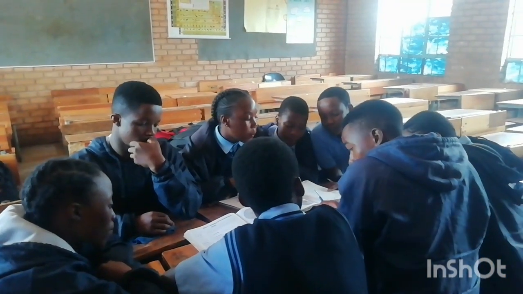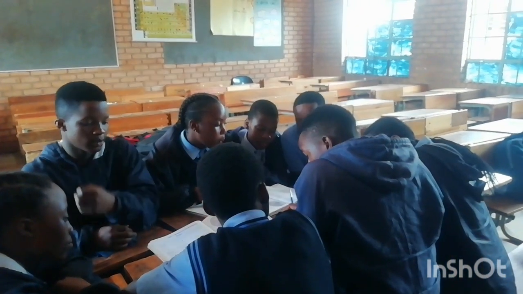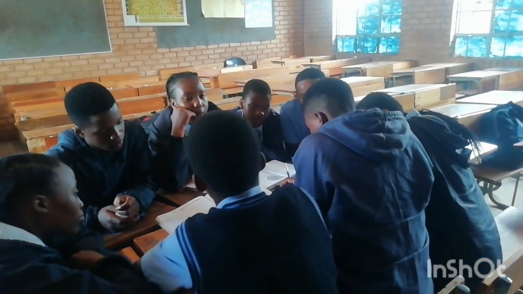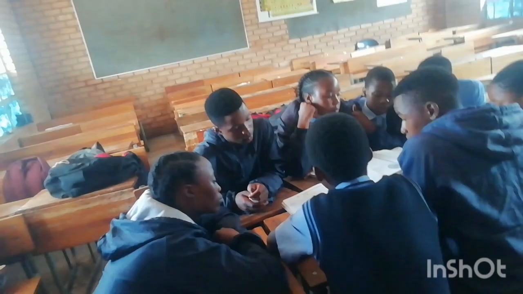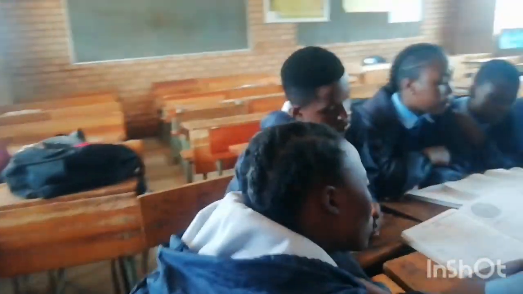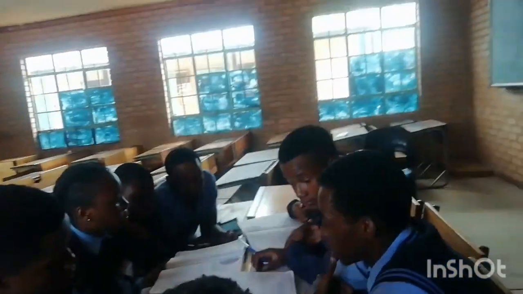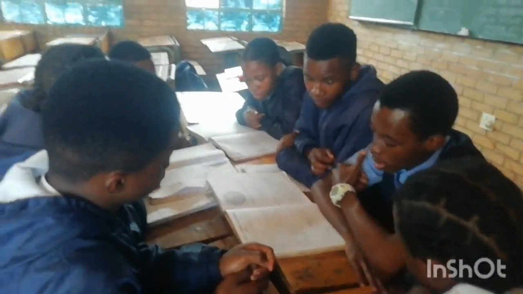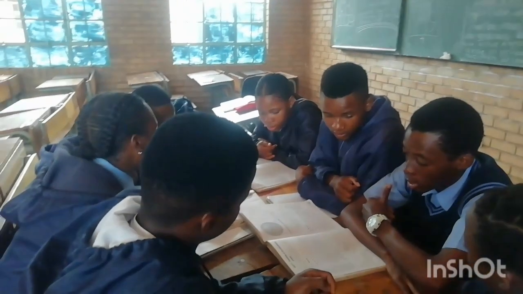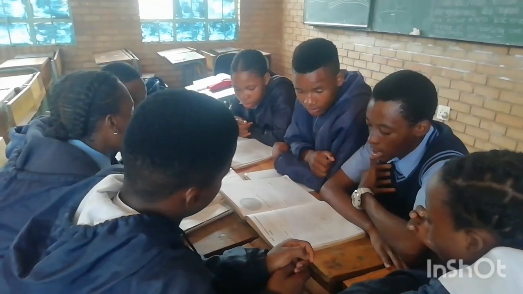So the root consists of a number of different structures. From the outside to the inside are the epidermis, cortex, endodermis, pericycle, and so on.